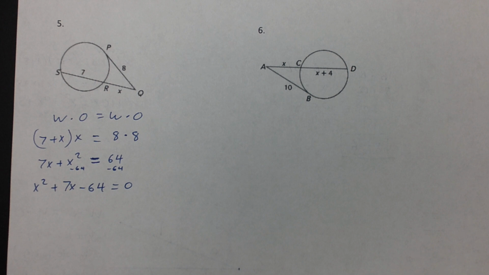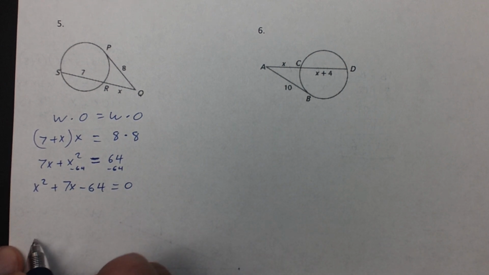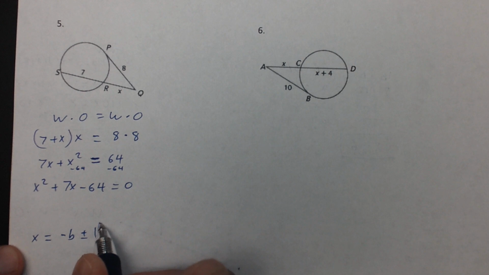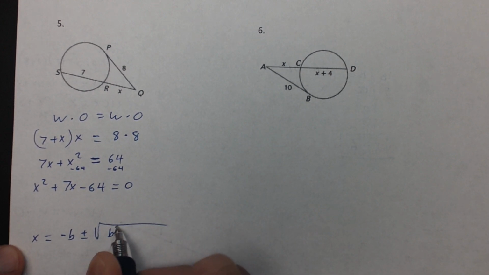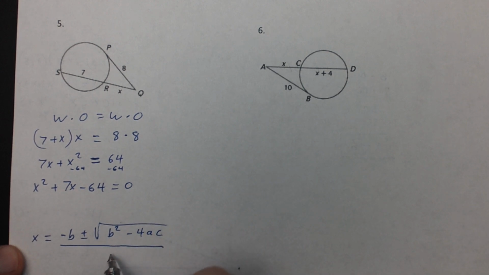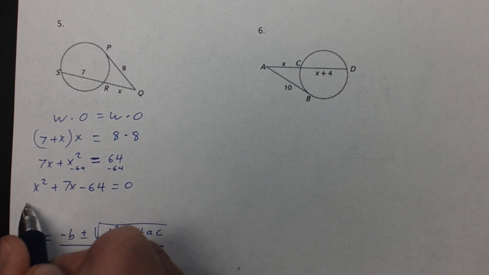The only thing is 64, this is not one that really works with factoring. You cannot really solve this one with factoring. So what we're going to do is instead use the quadratic formula. And let me remind you what the quadratic formula is. That is x equals negative b plus or minus the square root of b squared minus 4ac, all of that over 2a.